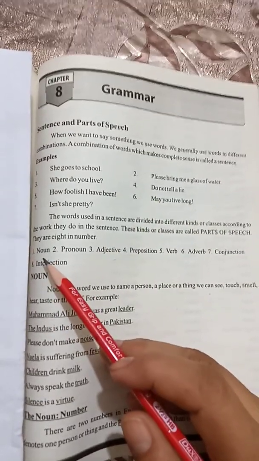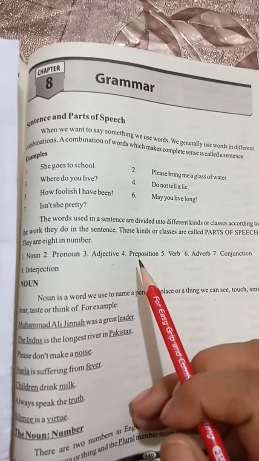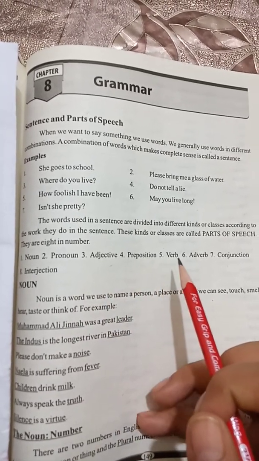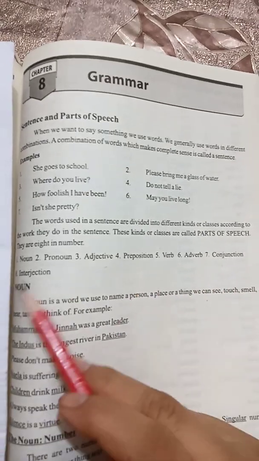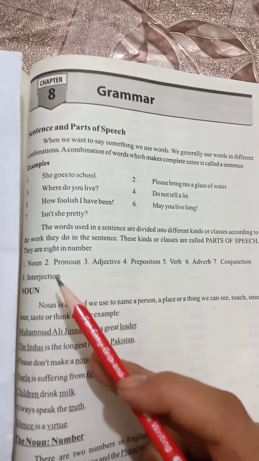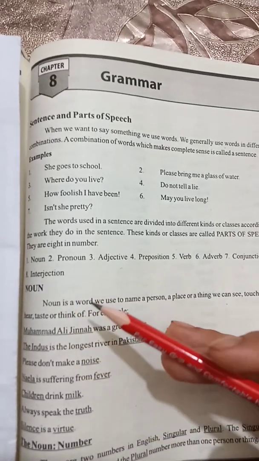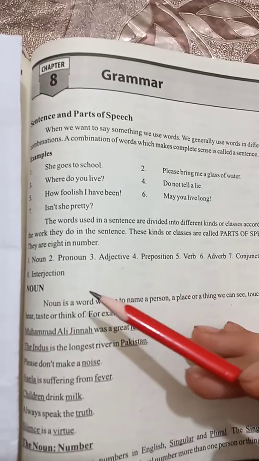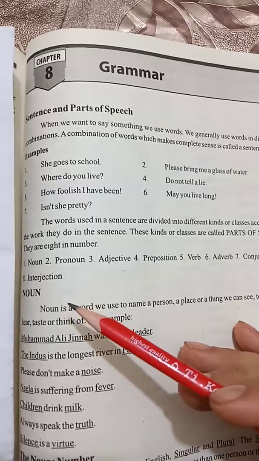The first one is noun, then pronoun. Third one is adjective. Fourth, preposition. Fifth, verb. Sixth, adverb. Seventh, conjunction. And the last one is interjection. Next we will discuss all these parts of speech one by one. So the topic of today is noun.